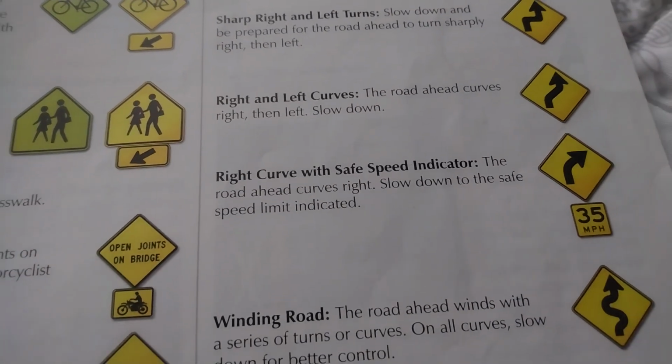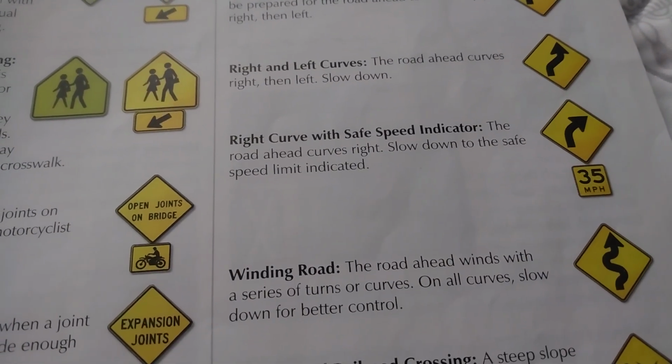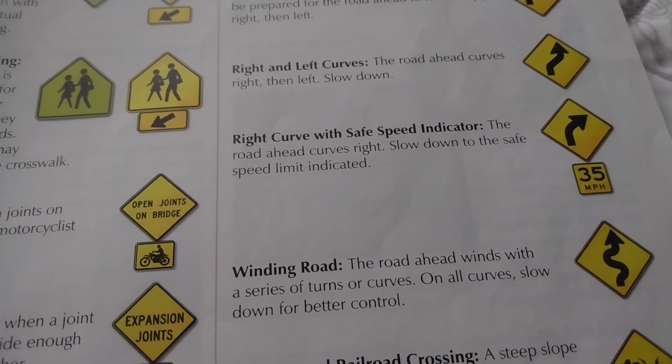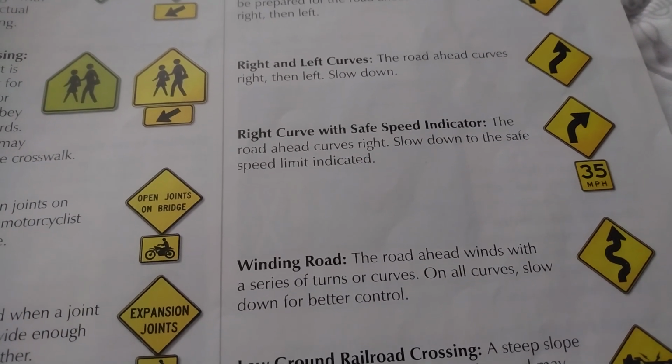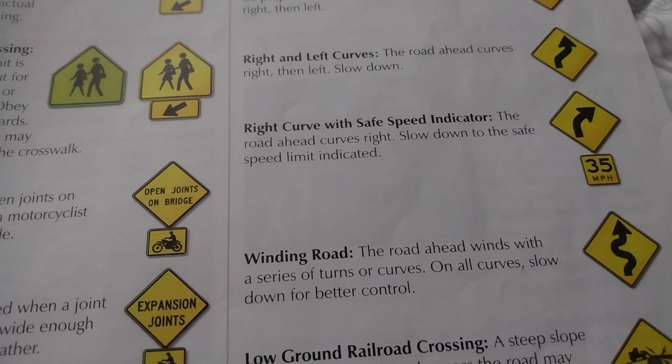Slow down. Right curve with safe speed indicator. The road ahead curves right. Slow down to the safe speed limit indicator.